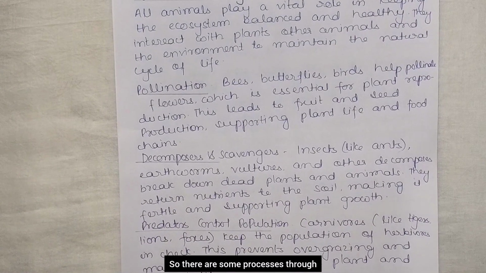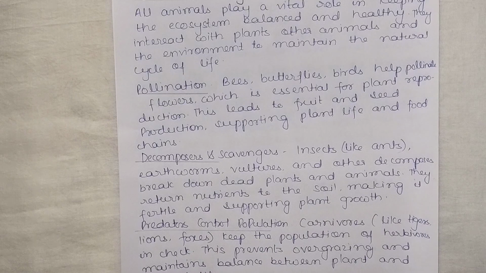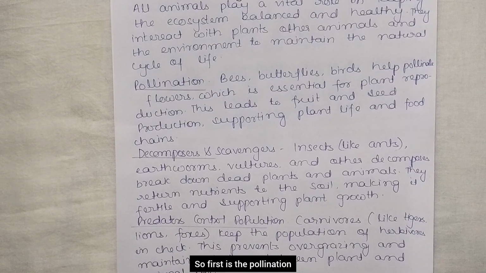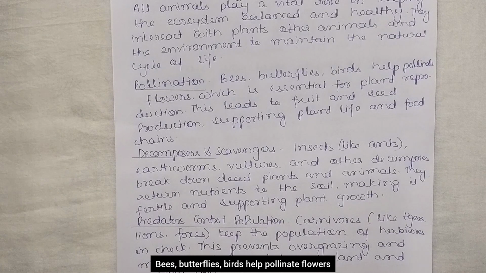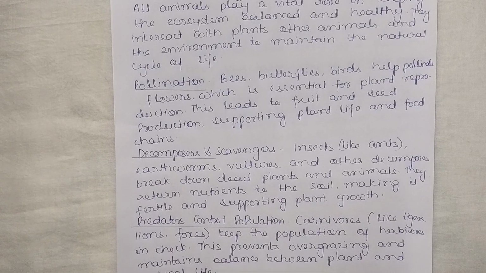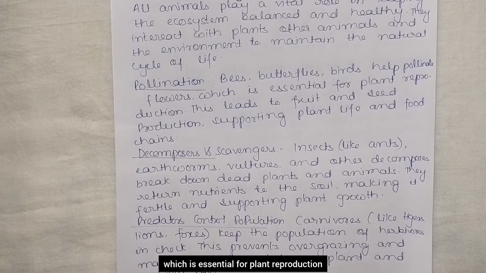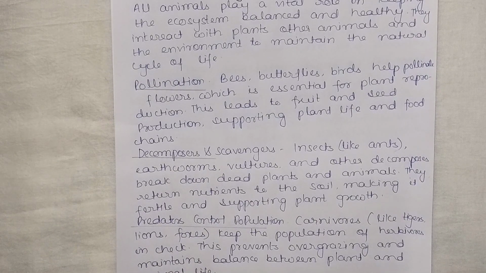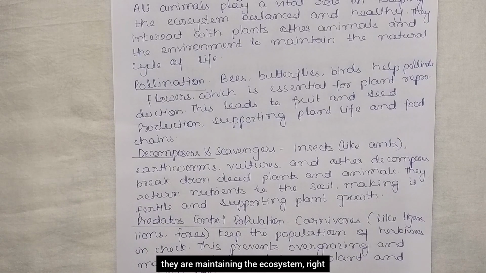There are some processes through which they help to maintain the balance. So first is pollination. Bees, butterflies, birds help pollinate flowers, which is essential for plant reproduction. This leads to fruit and seed production, supporting plant life and food chains. See, so through the process of pollination, they are maintaining the ecosystem, right?